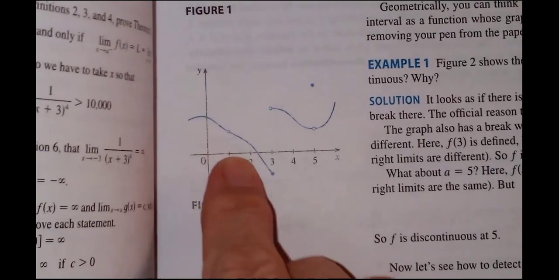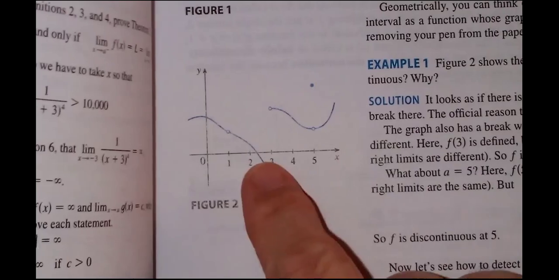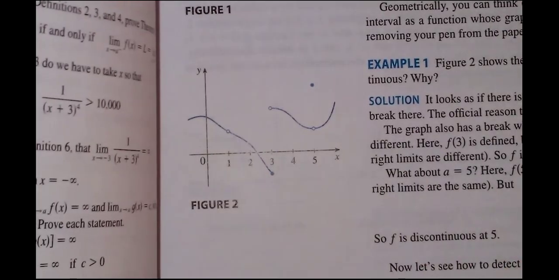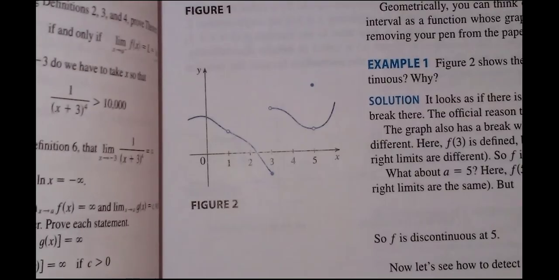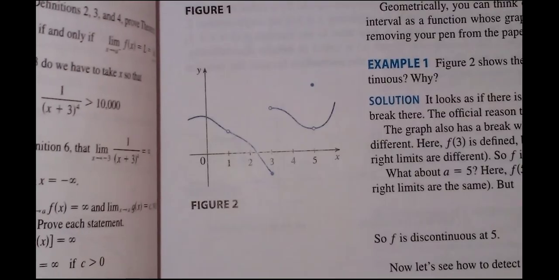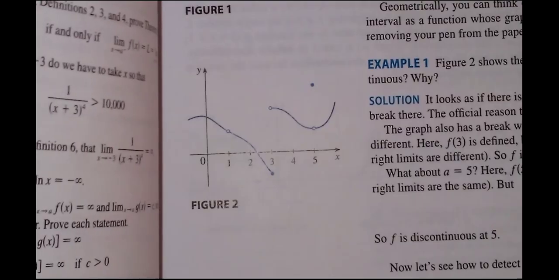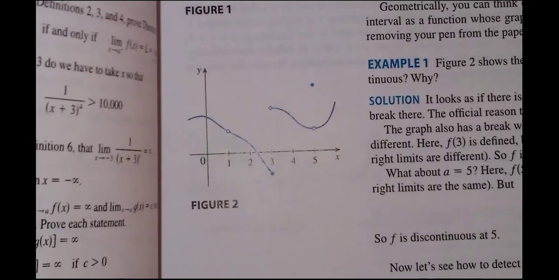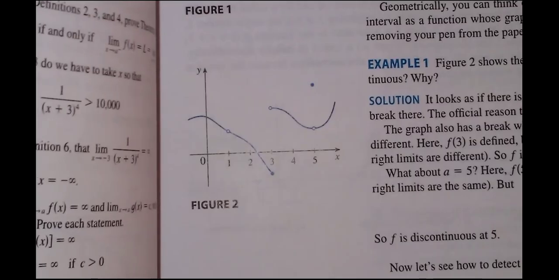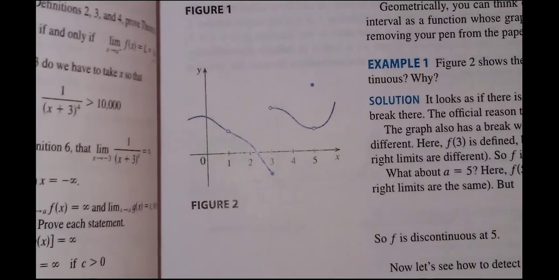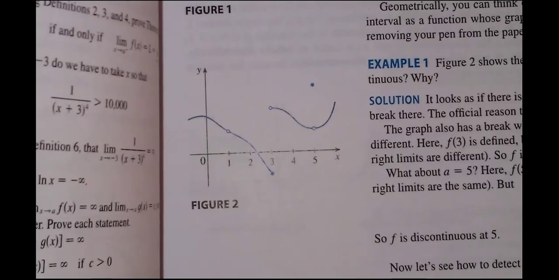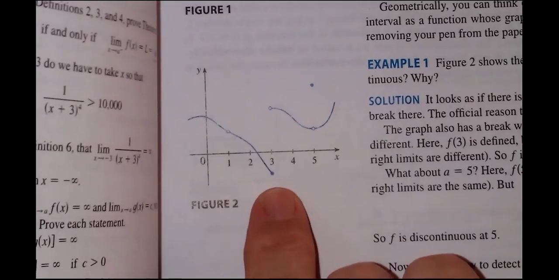Because I have a limit as I come in from the left or as I come in from the right, we're going to the same y value, but there's no dot there. There's an open circle. So there's no f of a. Without an f of a, I don't have the second condition. I'm done. As soon as one of them is broken, I'm out. What about x equals 3? Yes. All three of our conditions work there? At x equals 3.